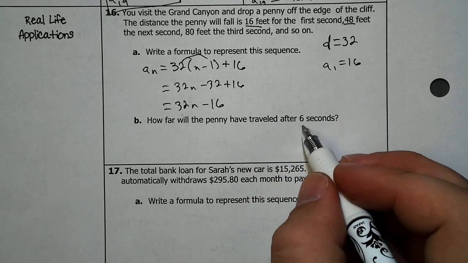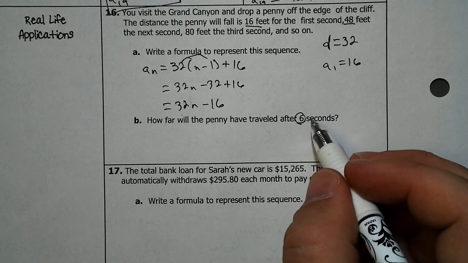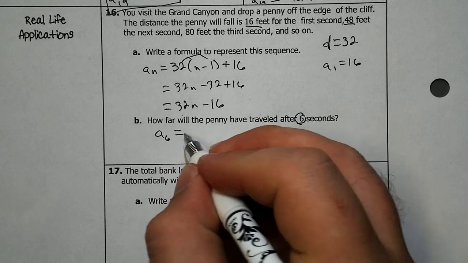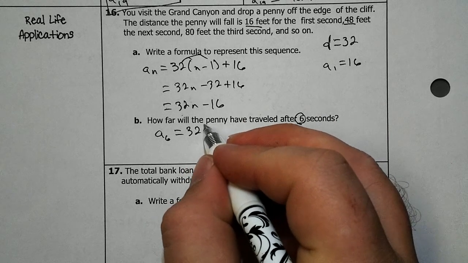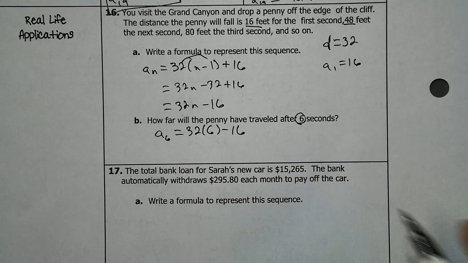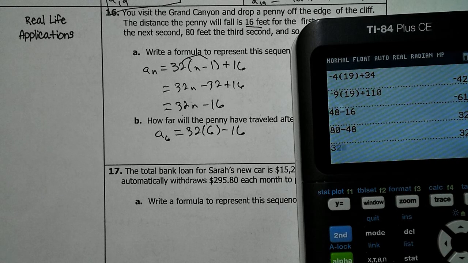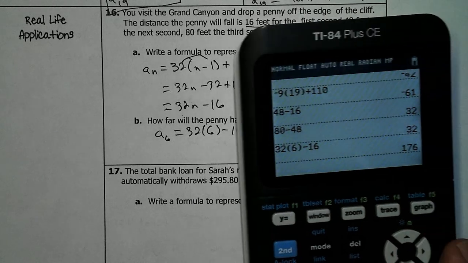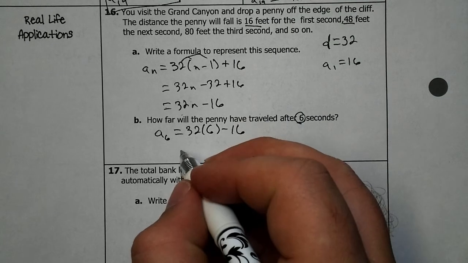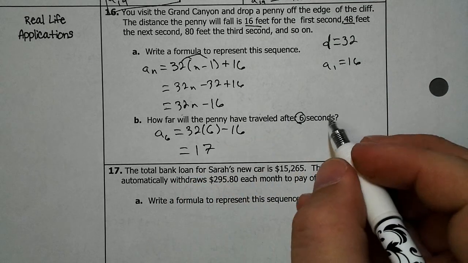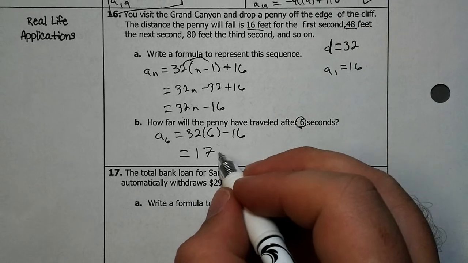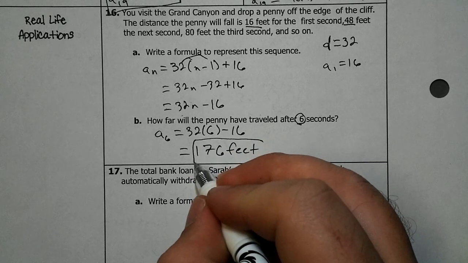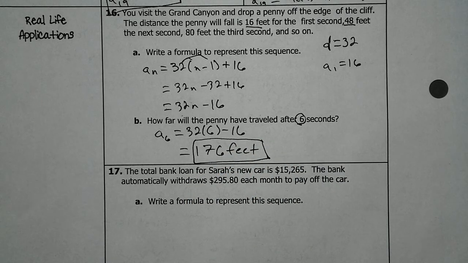Now it says, how far will a penny travel after 6 seconds? So all we have to do is take 6 and plug it in for n. So a_6 would be 32 times 6 minus 16, and that ends up being 176. So at 176, and it was talking about feet, that's how far it will be down after 6 seconds.